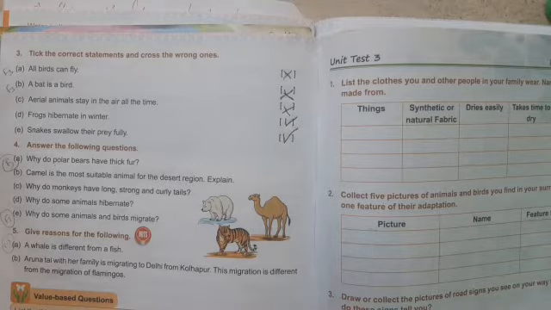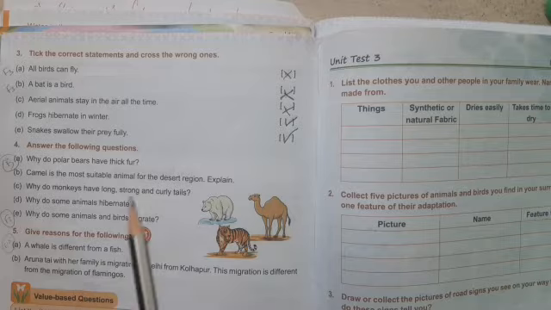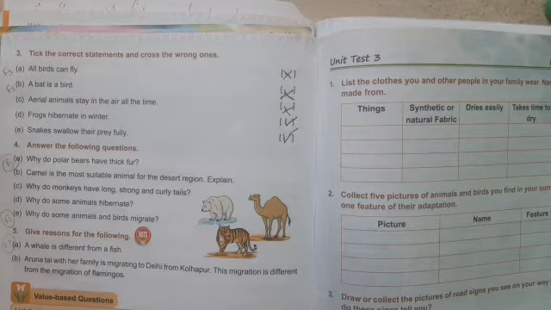So you pause the video 2 minutes. Find out the answer. The whole answers are there in your textbook. Pause the video 2 minutes. Find out the answer. Okay? See.